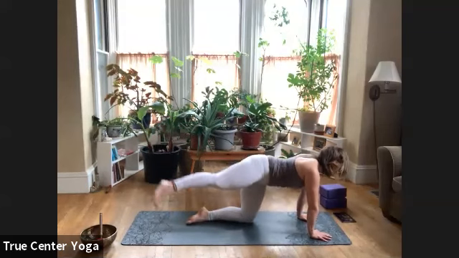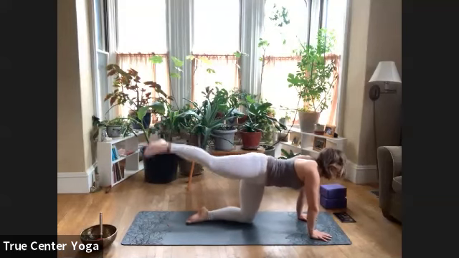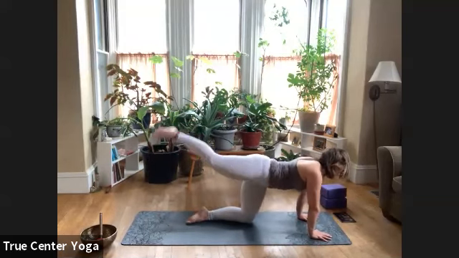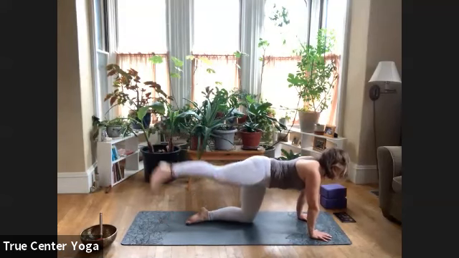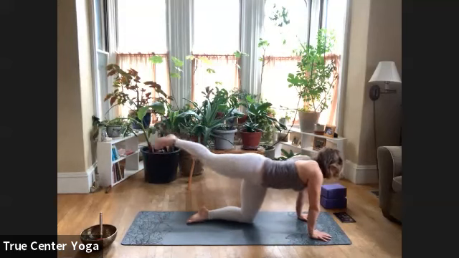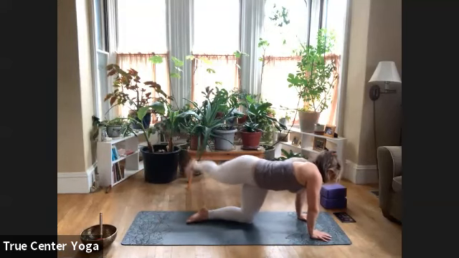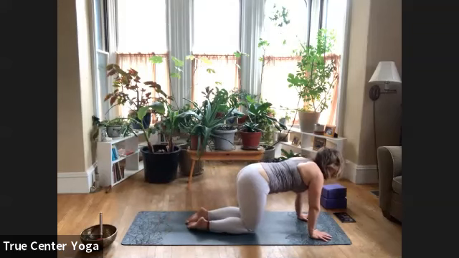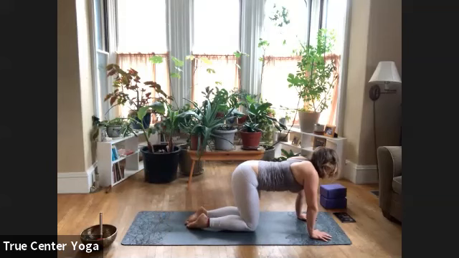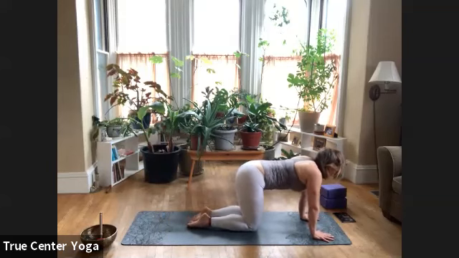Left, right, that's three. Tap, tap, that's four. Tap, tap, that's five. Tap, tap, that's six. Tap, tap, that's seven. And come back to center. If you need to kind of move your hips around, go for it, roll out the wrists. And we'll take that same motion on the other side.